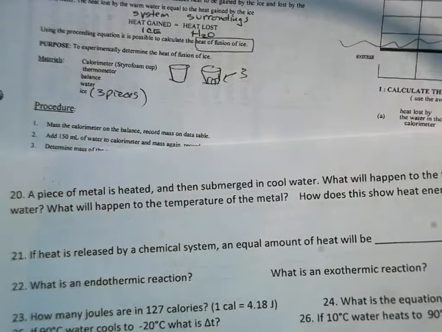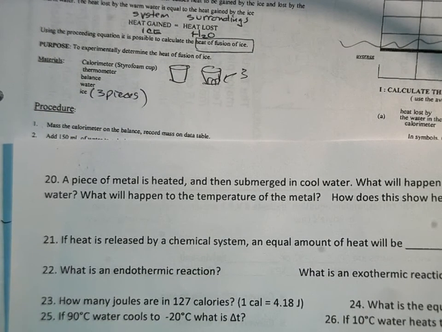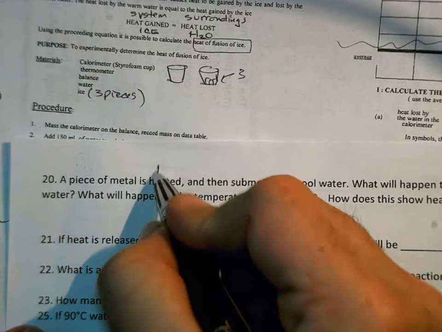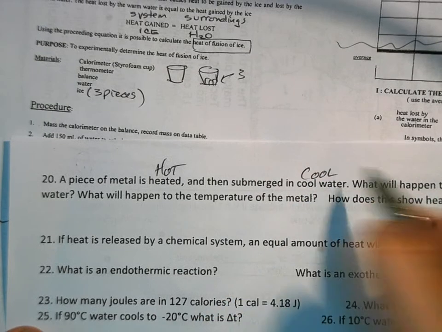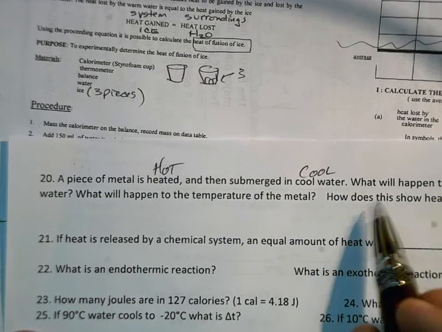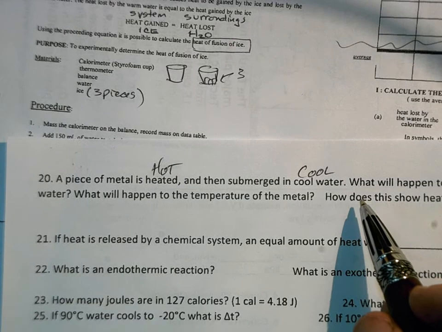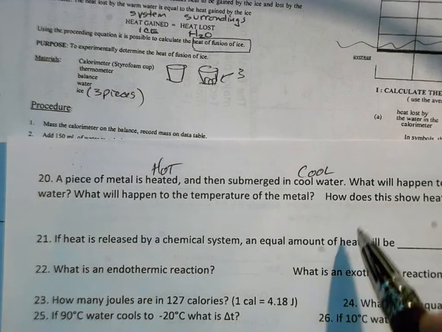Okay, number 20 on the back page here. A piece of metal is heated and then it's submerged in cool water. Okay, so this is hot. And then it's submerged in cool. This is cool. Probably sizzling and stuff will happen when that happens. I think you got a sizzling when you put your conduction probes into the water when we were done. Did you get some sizzling there?